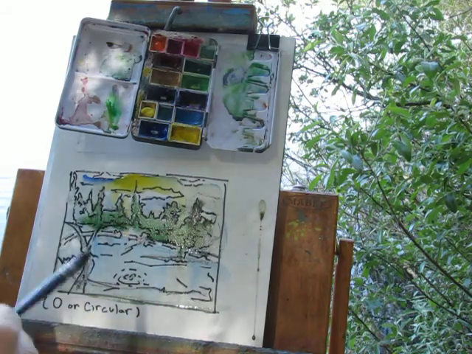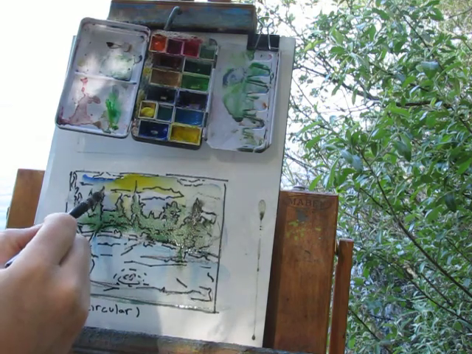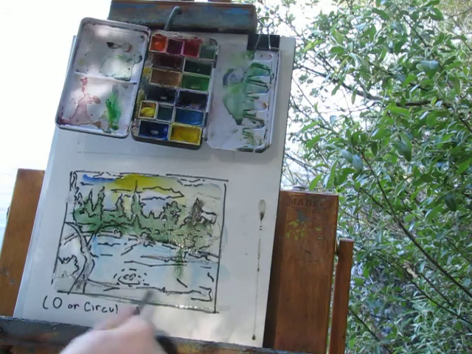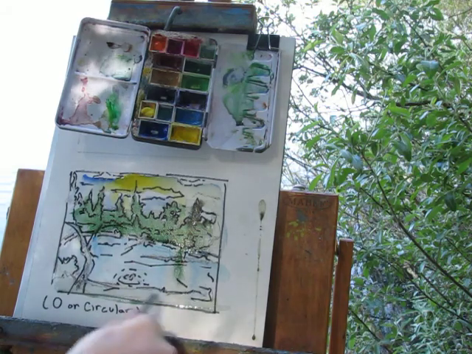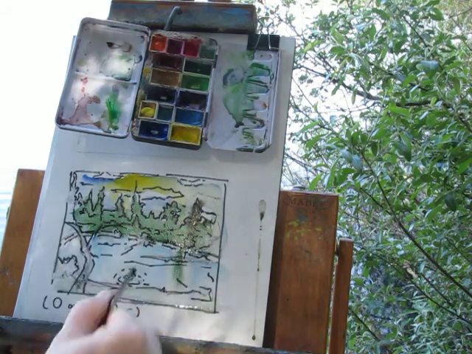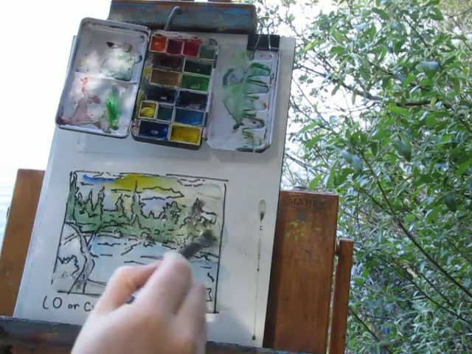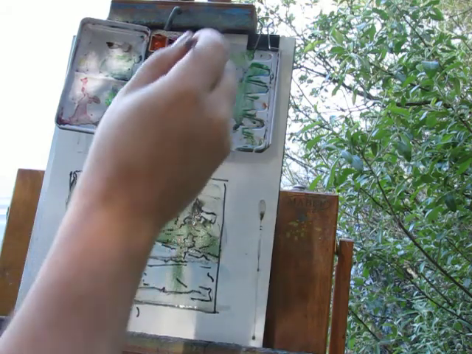So if I squint my eyes and I look at these trees, they're predominantly cool, right? So I'm going to play a little game of maybe warming this tree up, warming the little landmass that I have in the front of my O or circular composition here, keeping things a little bit warm and playing a game of warm versus cool. But anyway, you can see I'm just quickly massing this in.